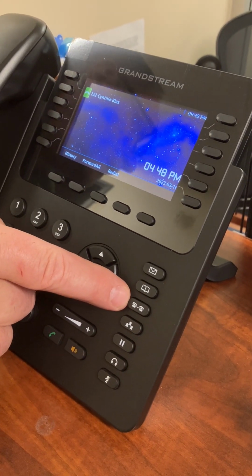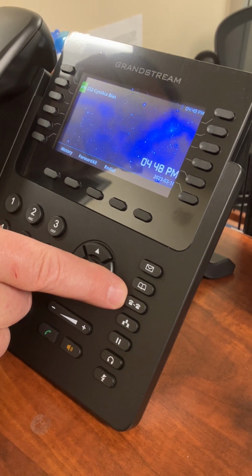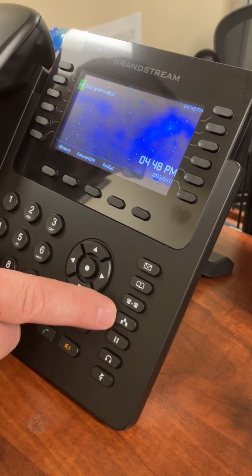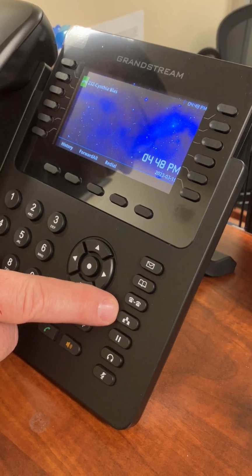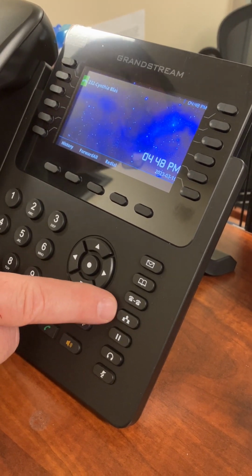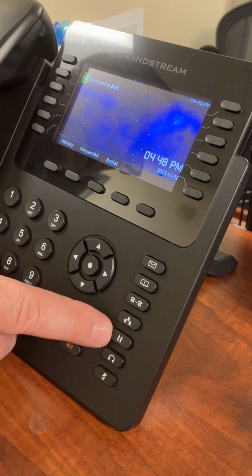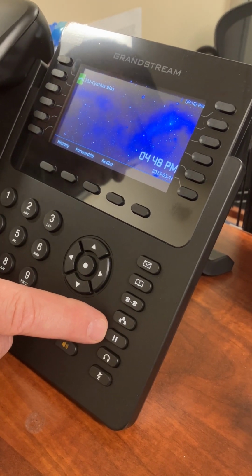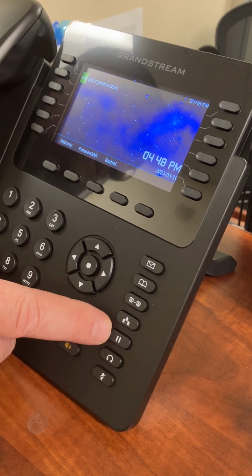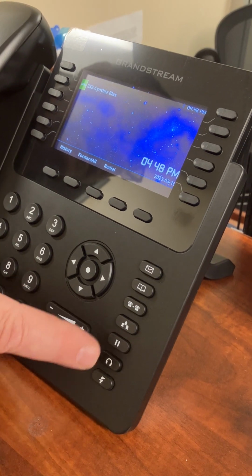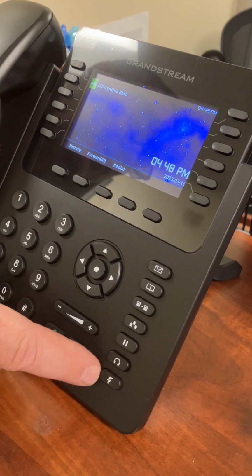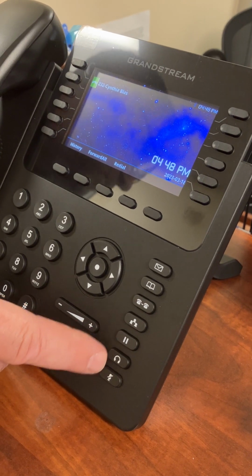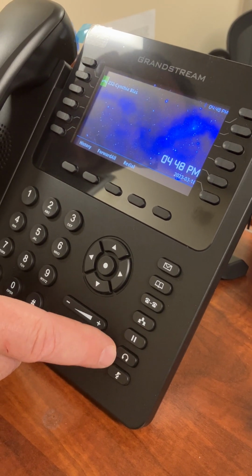This is your transfer key. You'll never use it. I'll show you why. This is your conference button. This is how you make conference calls. This you may use. It looks like 3 people. This pause key is your hold key. This is your headset key and your mute mic key. If you're utilizing a headset, we'll get into those, but they're pretty self-explanatory.